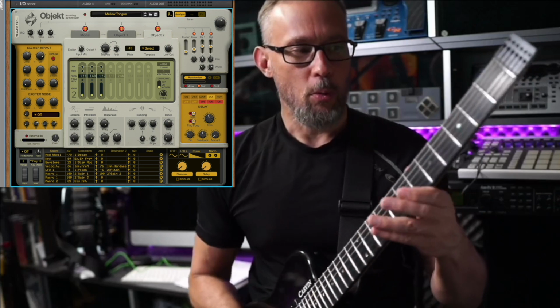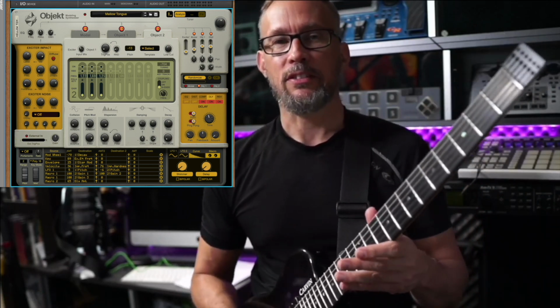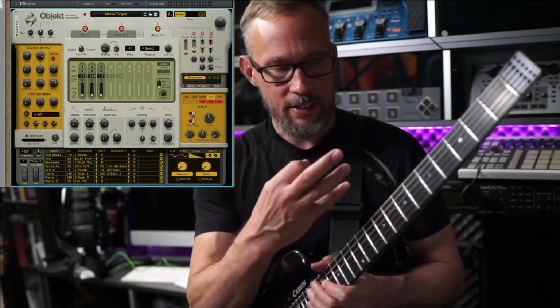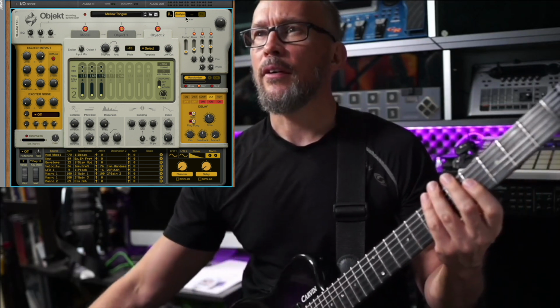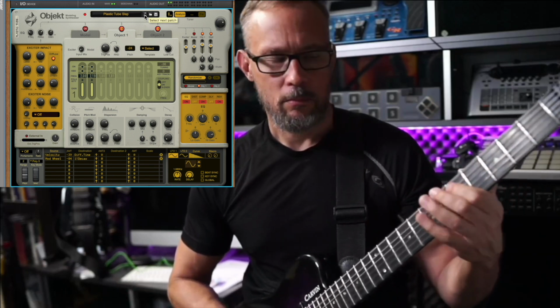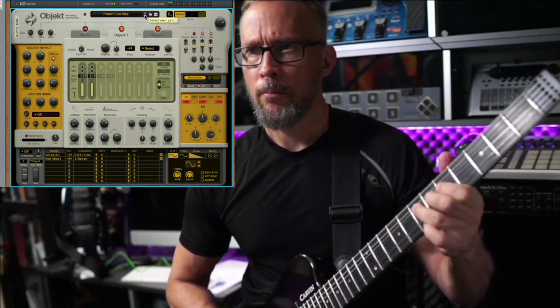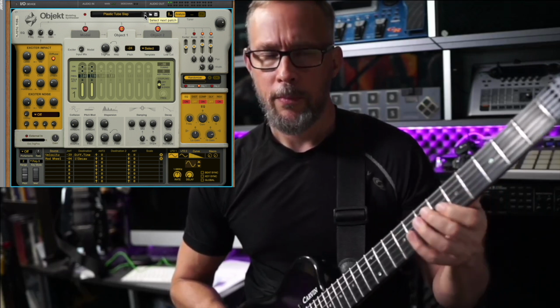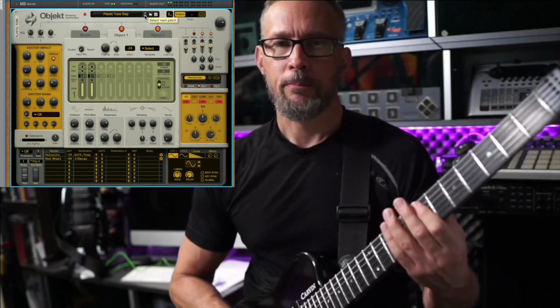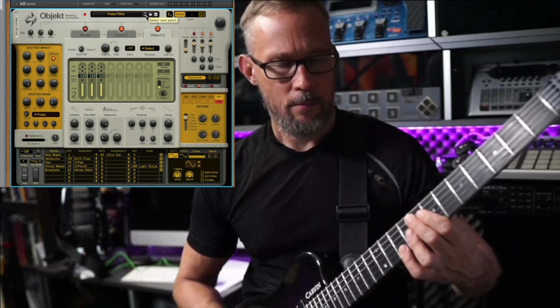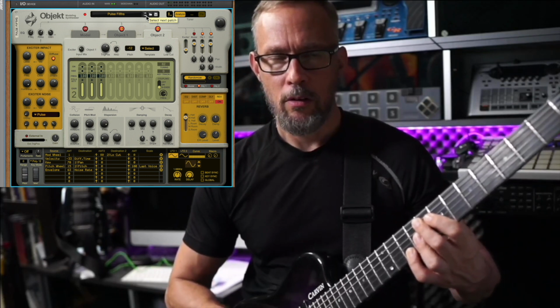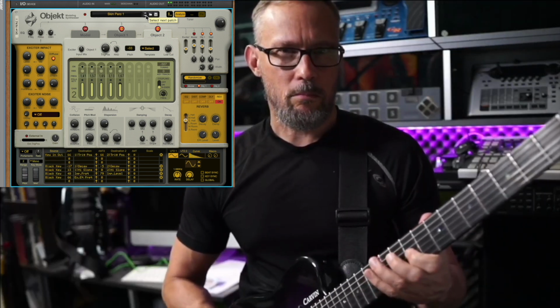So let's dive right into Objekt, which is Reason's new physical modeling synth. It's rich in these kinds of flavors. You have metal tongues, this is a plastic tube slap, of course, and I love these. The effect of you striking harder and the timpani sounding as it would with a crescendo sound. It's really precise modeling here.